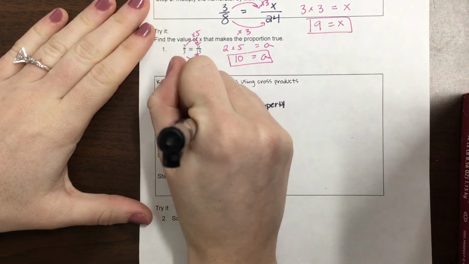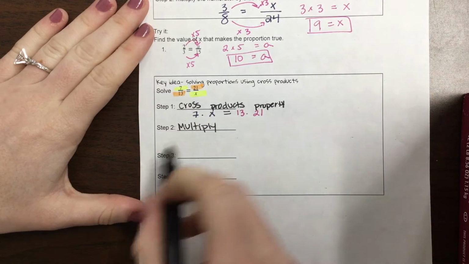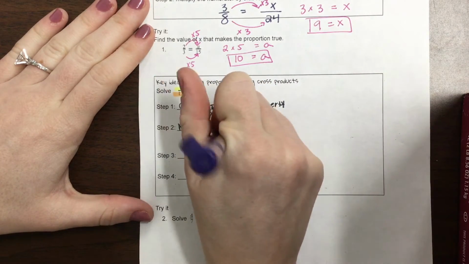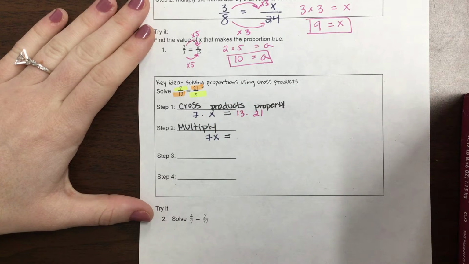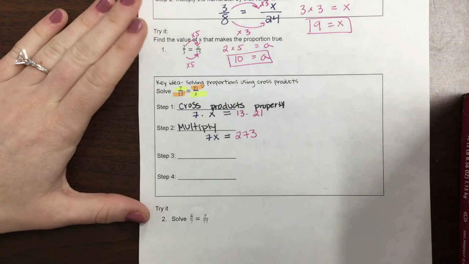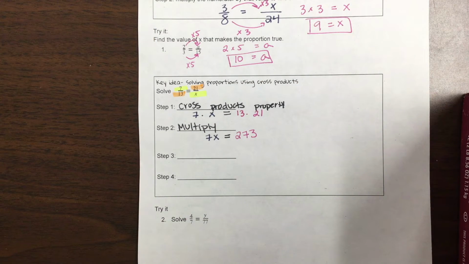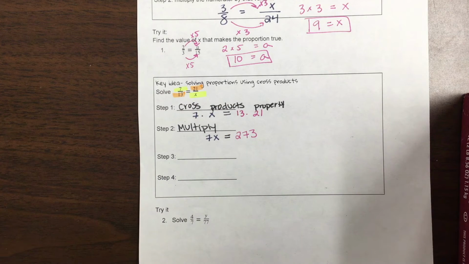So we're going to multiply. 7 times x is 7x equals 13 times 21 is 273. So we just multiplied each cross product.